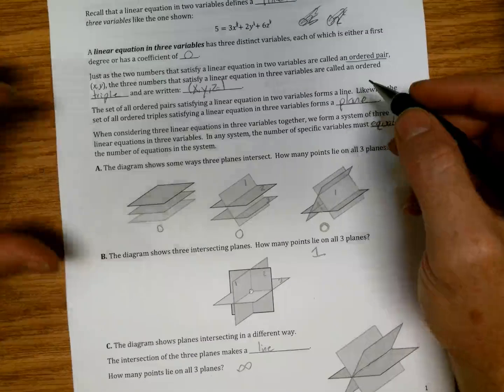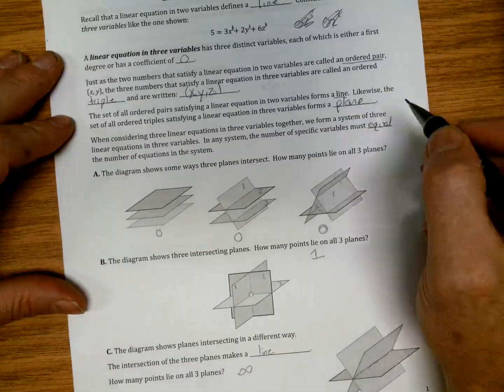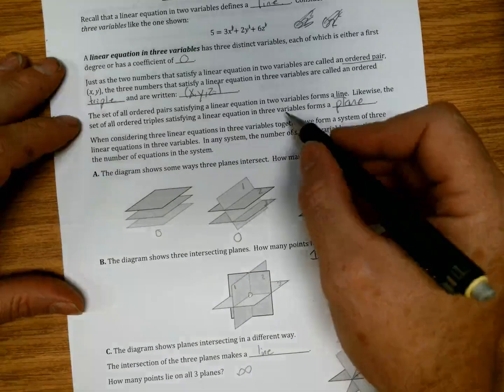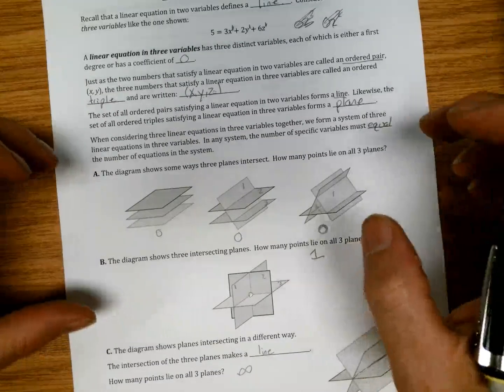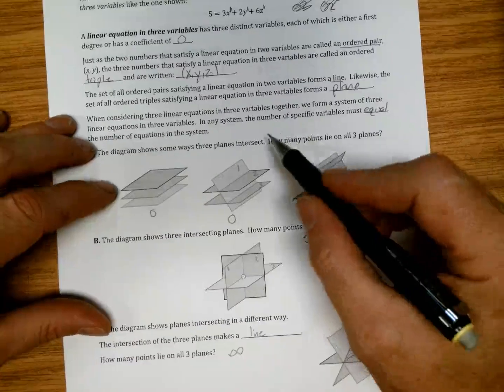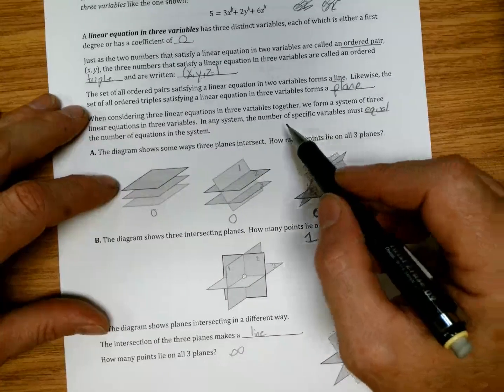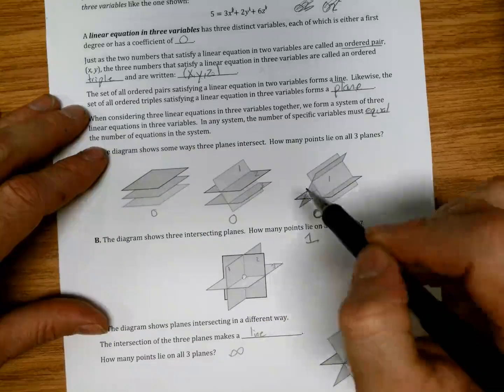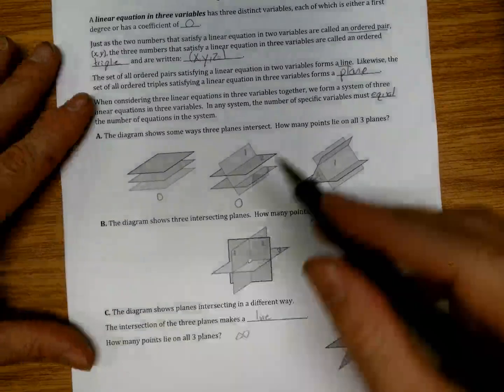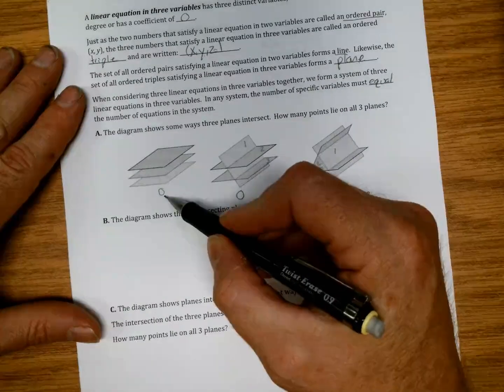All ordered pairs satisfying a linear equation in 2 variables form a line. Likewise, if you have 3 variables, it's going to form a plane, and we're about to look at some examples down here. In any system, the specific number of variables must equal the number of equations in the system. So if I have 3 equations, there are 3 variables.